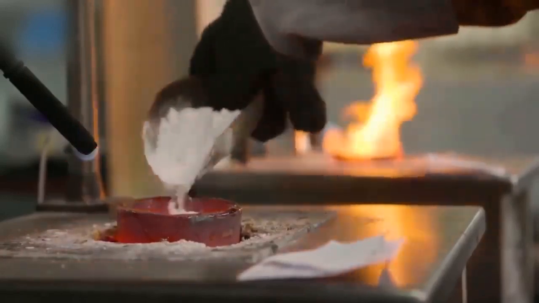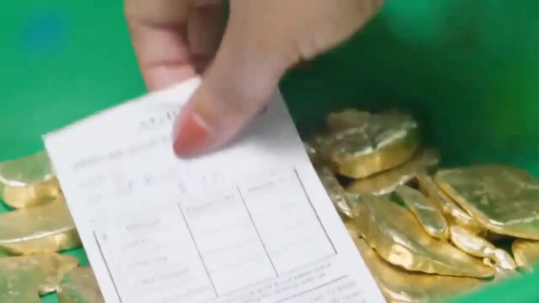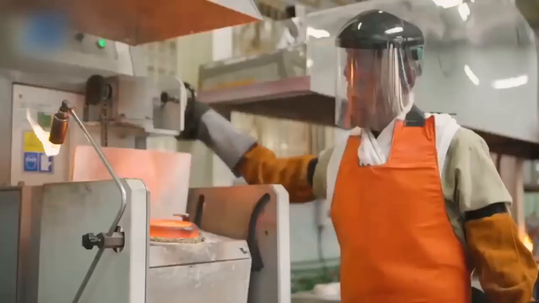Steps to recover gold from various sources, such as electronic waste, jewelry, or industrial byproducts. Here's a step-by-step overview of the gold recycling process.